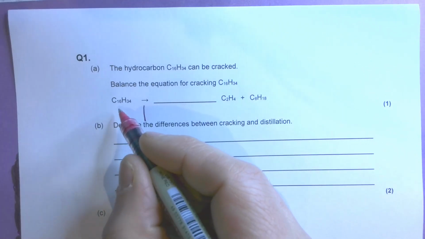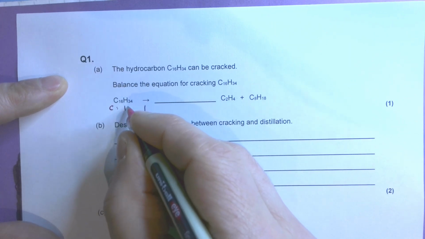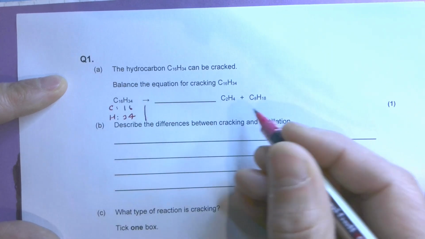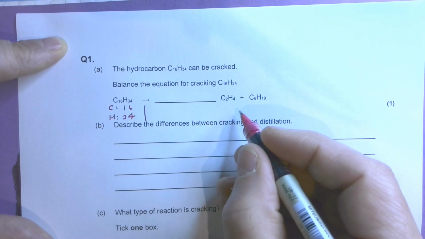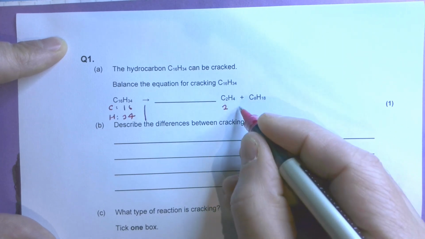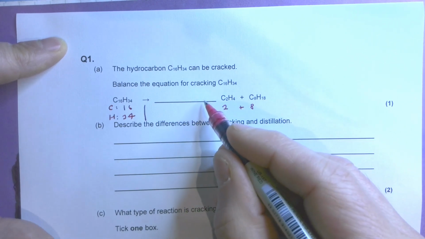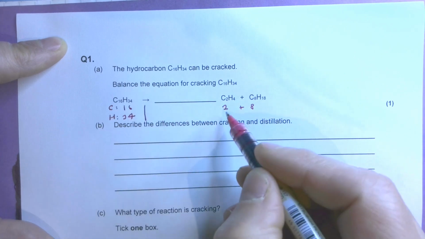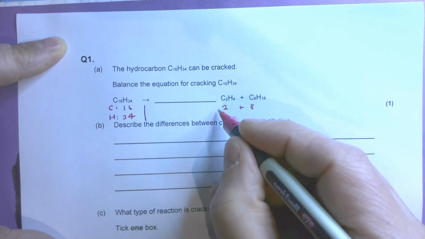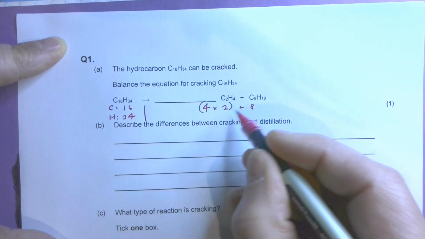So over here we've got 16 carbons. If I think about the number of each of these, I've got 16 carbons, and over here I've got 34 hydrogens, which means I've got to have the same number over here. So at the moment over here I've got 2 carbons plus 8. Now what I can do is add a multiple over here. Currently this side adds up to 10, but I need to make it add up to 16. So this has got to be equal to 8 as well. So 4 times 2 is 8, plus 8.